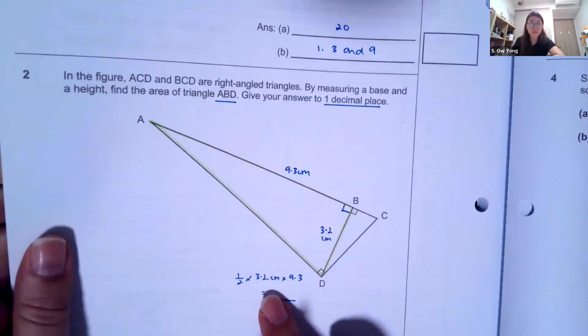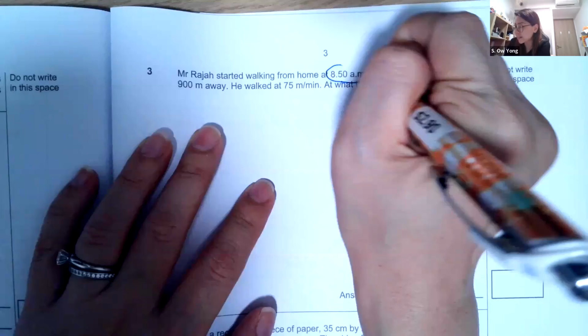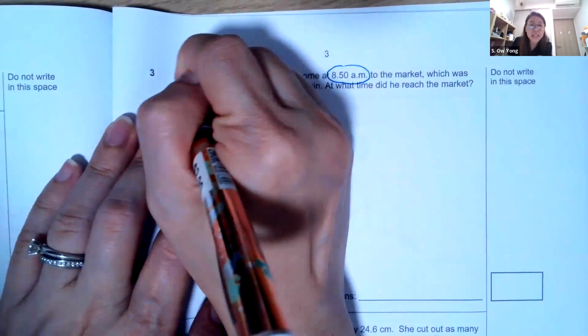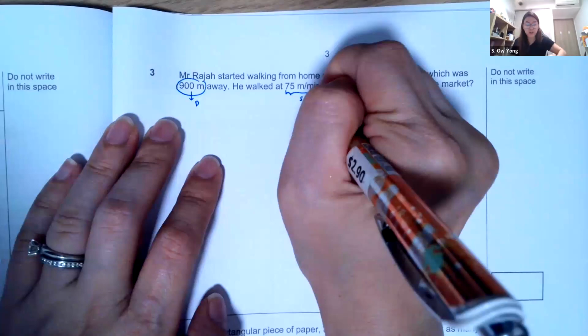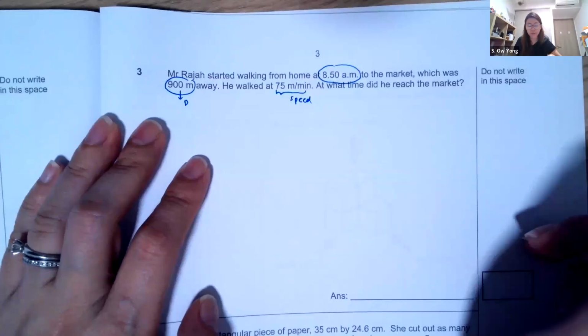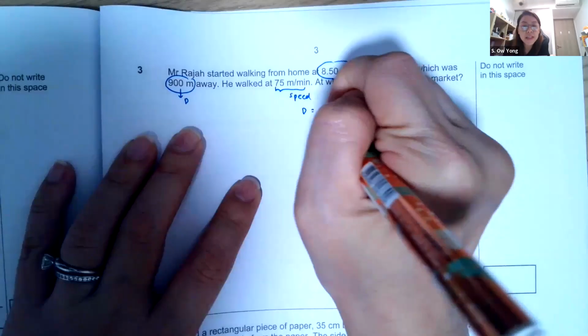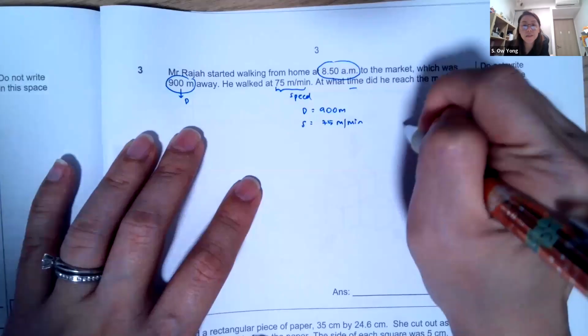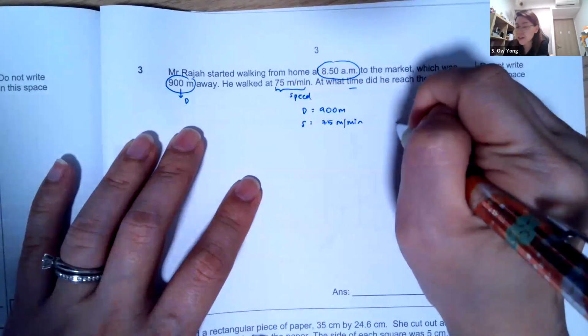Mr. Raja started walking from home at 8:50 a.m. to the market, which was a distance of 900 meters away, and he walked at the speed of 75 meters per minute. At what time did he reach the market? This one sounds like very simple. So if the distance is 900, the speed is 75 meters per minute. This means that 1 minute he walks 75 meters. Okay, so how many minutes will he take?